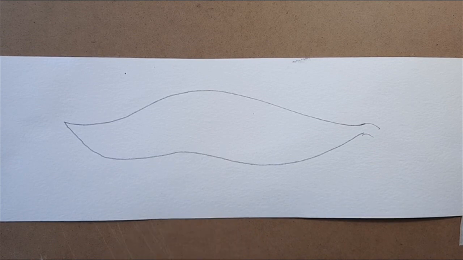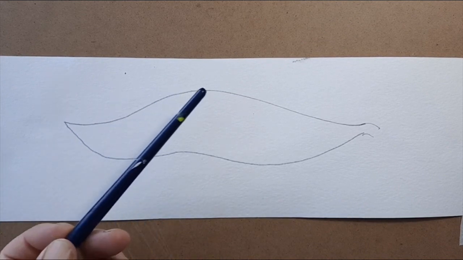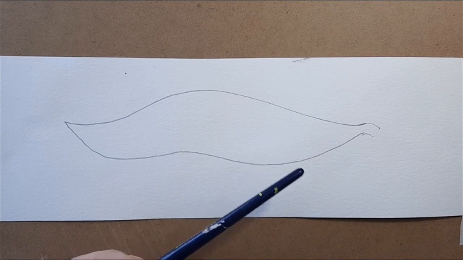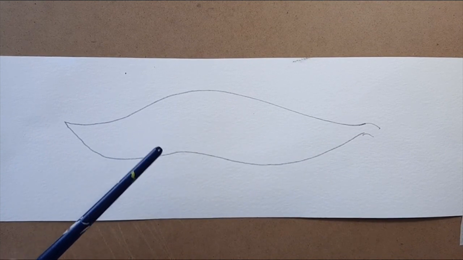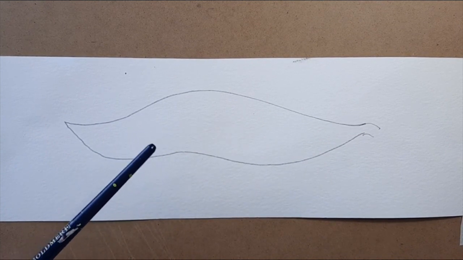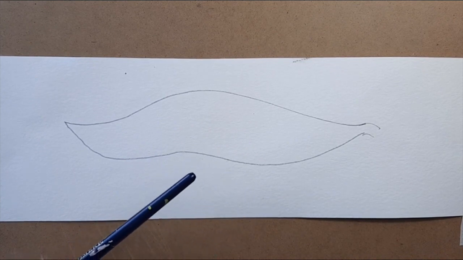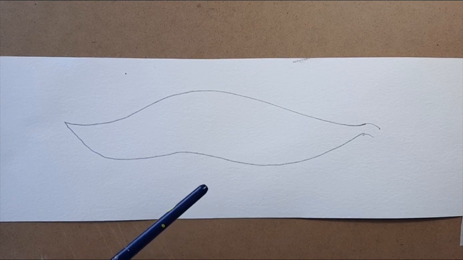Simply what I'm planning to do here is establish on this shape areas of dark, and from that I'm going to blend the light. That's simply it.